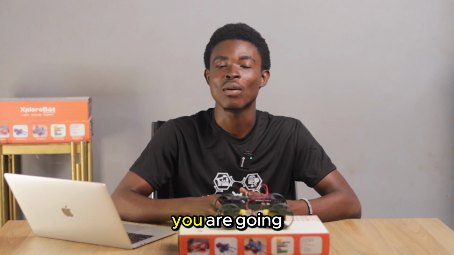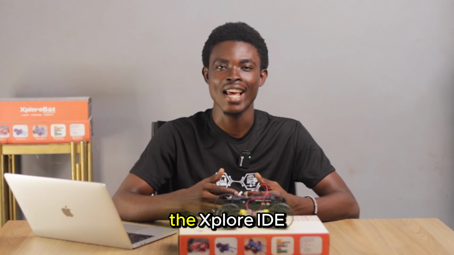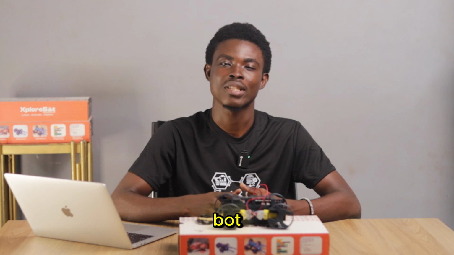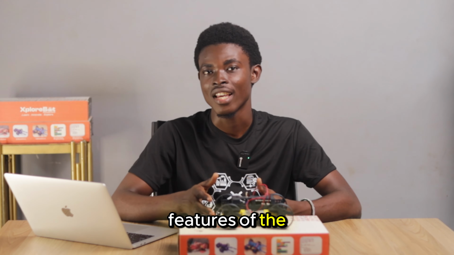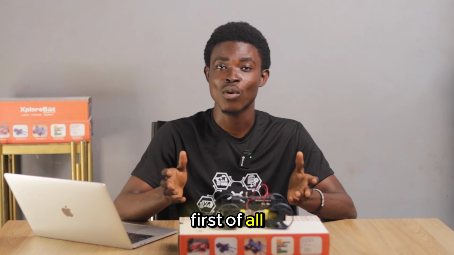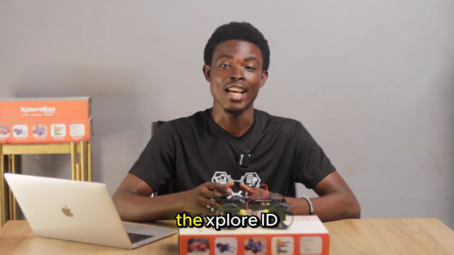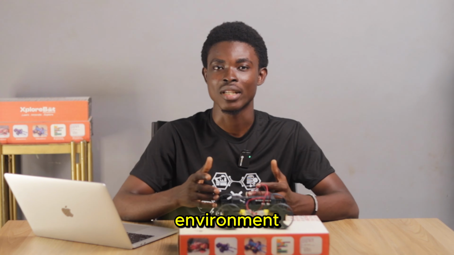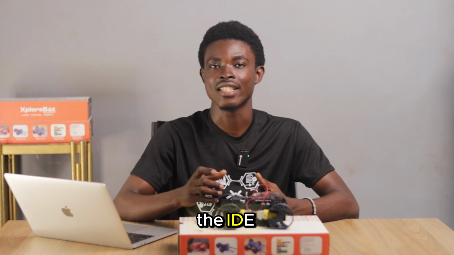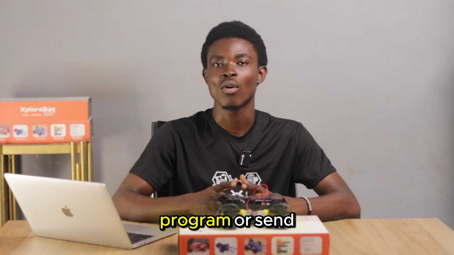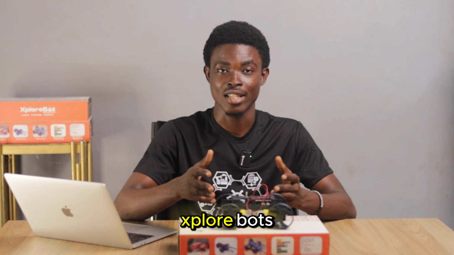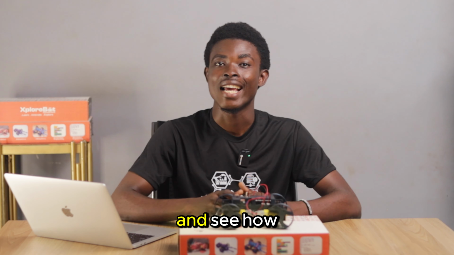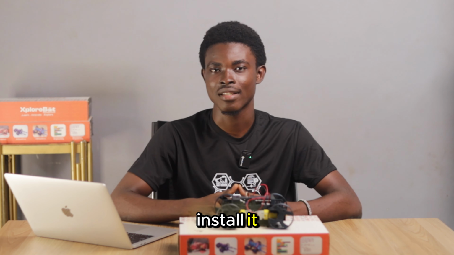In today's series, we are going to learn how to download and install the Xplore IDE and also how to connect it to our Xplore Bot, and some basic features of the Xplore IDE. First of all, what is the Xplore IDE? The Xplore IDE is basically the integrated development environment, which is the full meaning of the IDE, used to program or send instructions to our Xplore Bot. And so with that said, let's hop onto our laptop and see how to download and install it.